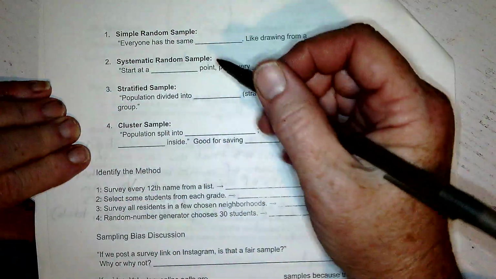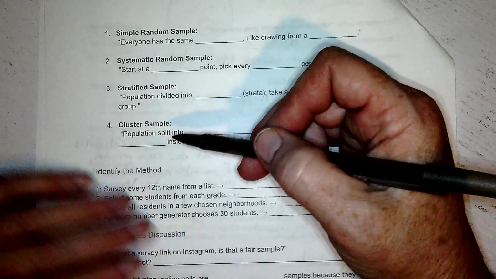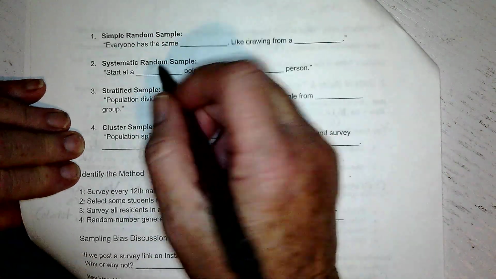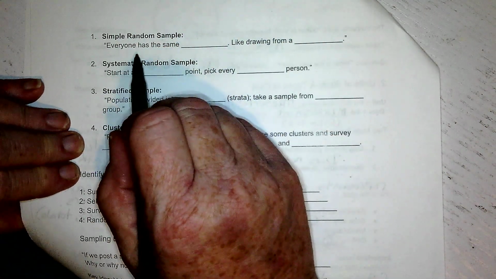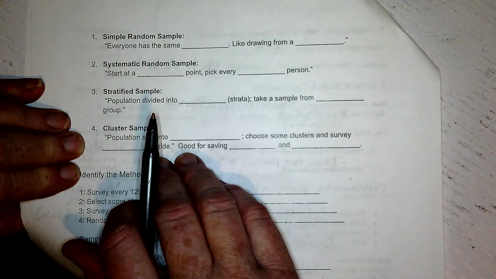So we're going to talk about 4 different types of sampling. There are more, but we're only going to talk about these 4. If you're moving on to statistics, you will learn about more than just these 4, but we're going to talk about these first, and I'm going to do my best to give you examples of them. I kind of want to work backwards here to give you an idea.